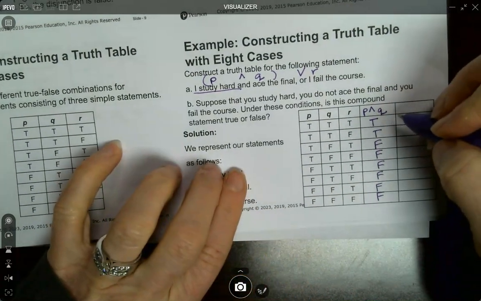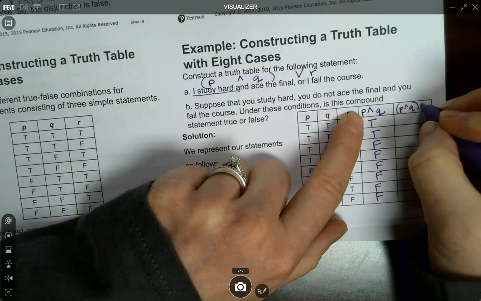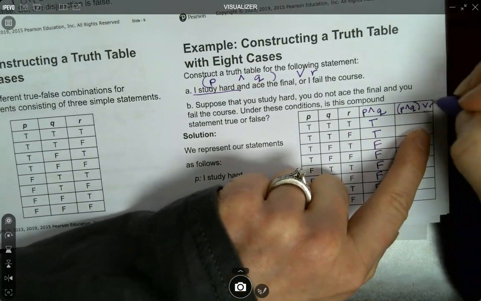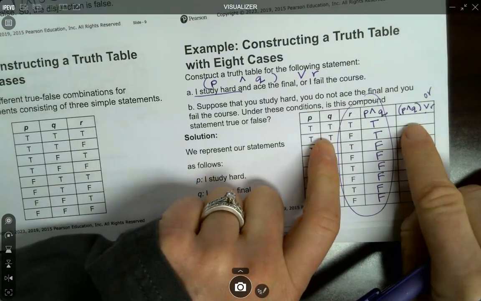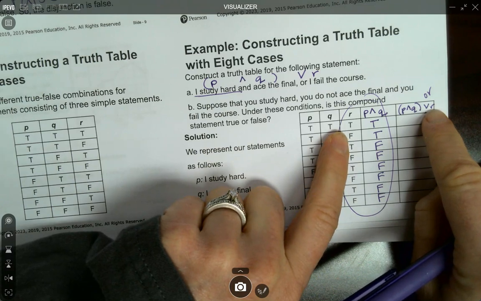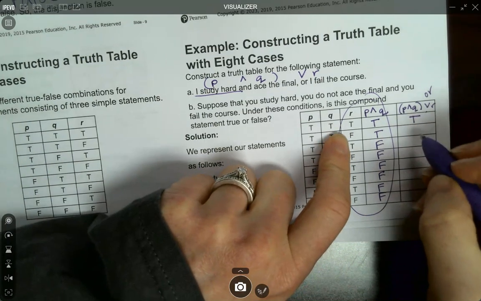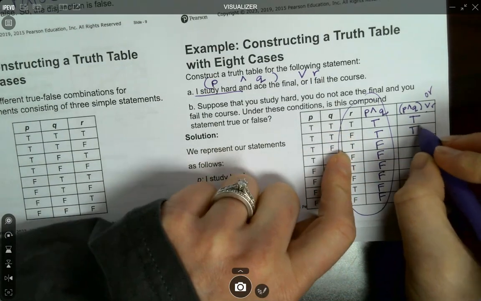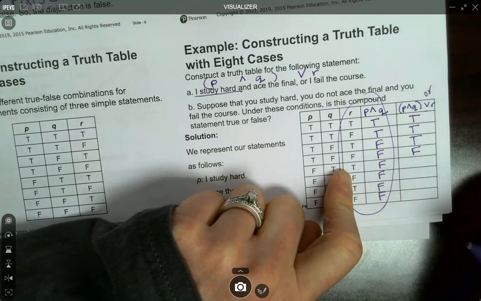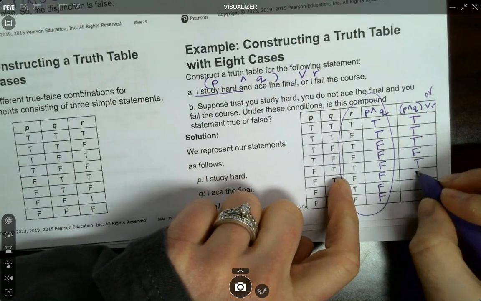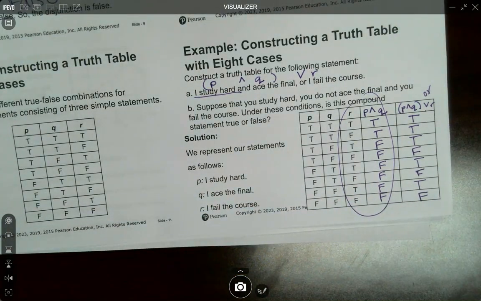Okay, so now we are going to do this. So P and Q or R. Remember, with the or statement, we are going to look at basically these now. With the or statement, as long as it's not both false, then it's a true statement. So true, true is true. False, true is true. True, false, true. False, false, that is a false because it's the or statement. True, false, false, false. So we have completed the table.